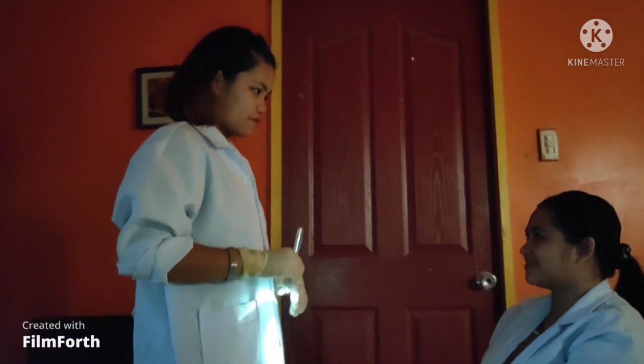So after inspecting the patient's pupil, check the patient's pupillary light reflex, which assesses the optic and oculomotor nerves. To do this, darken the room and shine your light on the pupil from the side. Normally, this causes both pupils to constrict. So I'm going to close the door so that it will darken. Go.